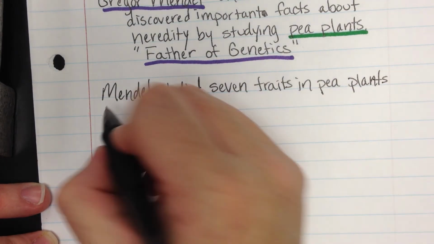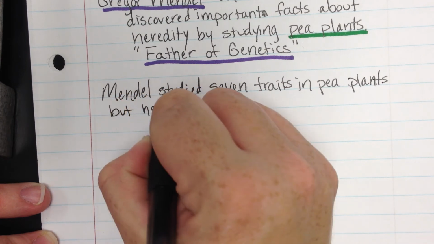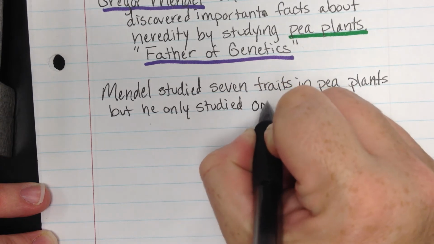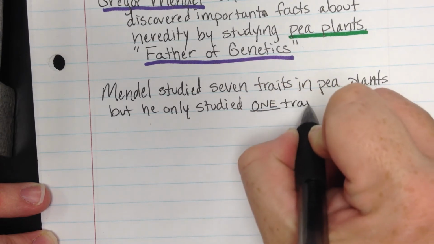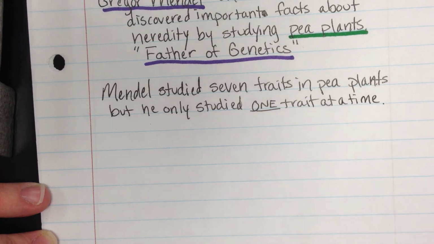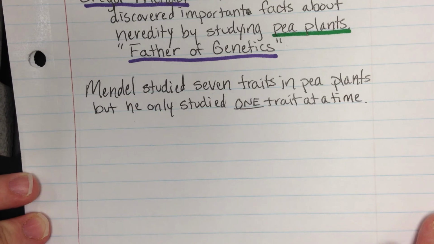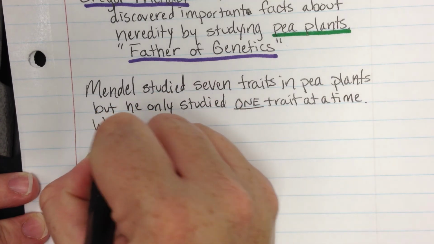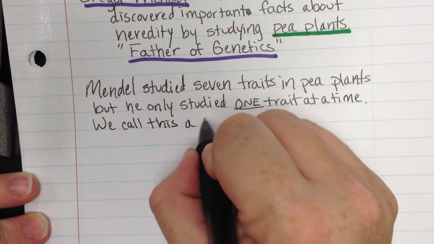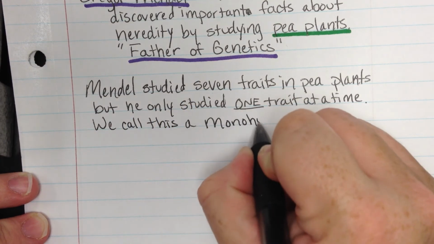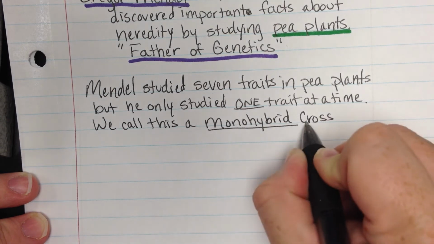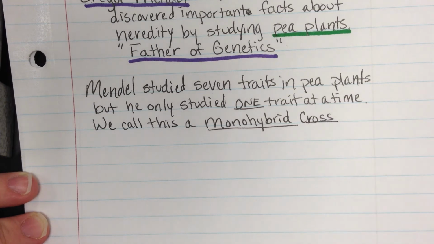But he only studied one trait at a time. And this was a good thing. We call this a monohybrid cross. That's when we're looking at just one trait at a time.